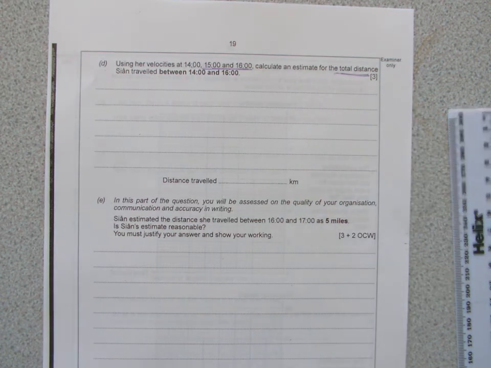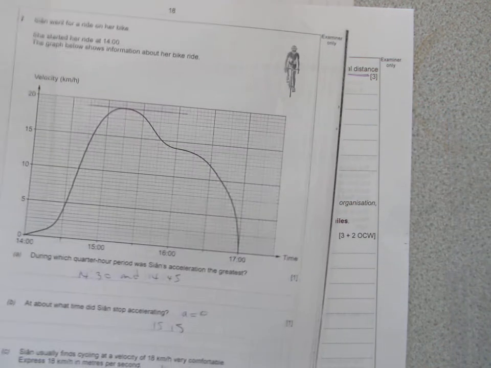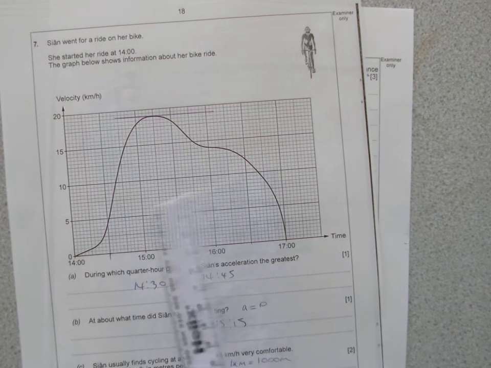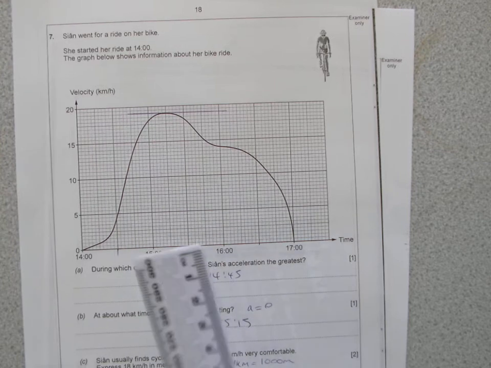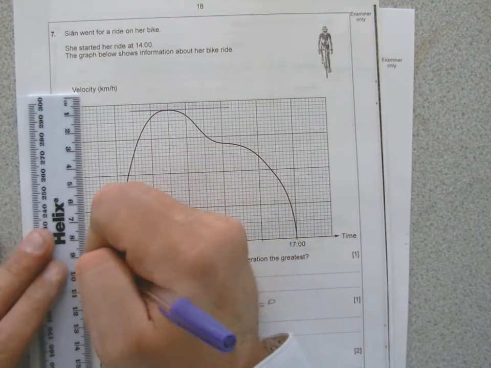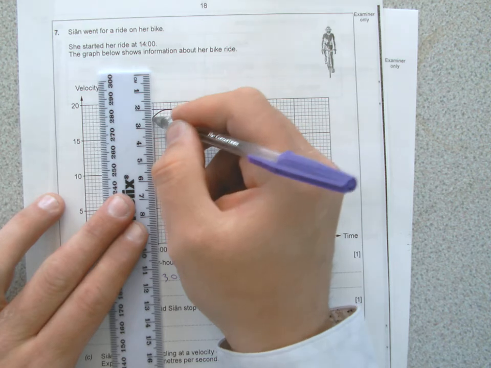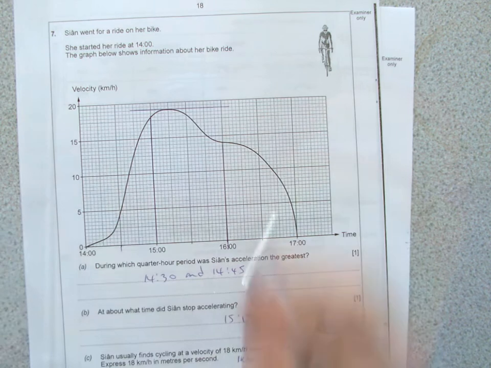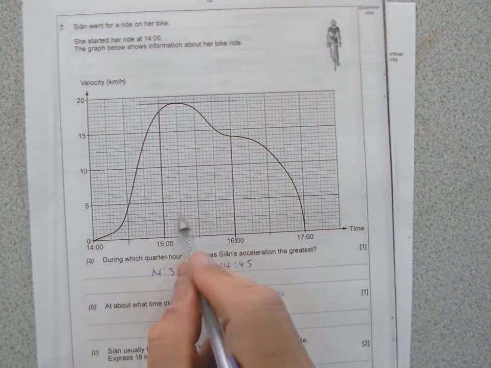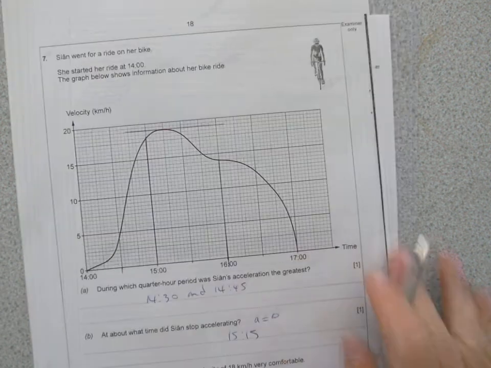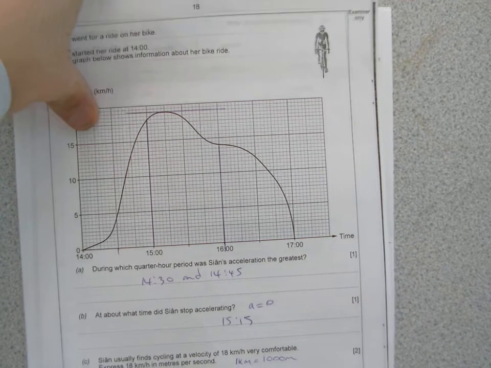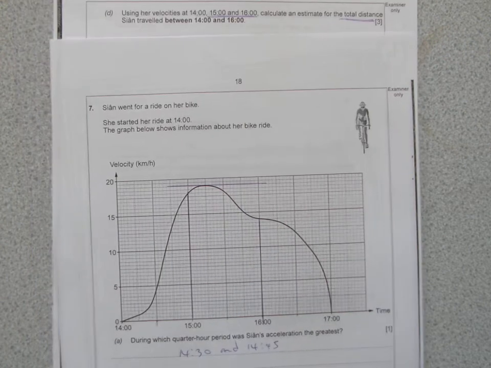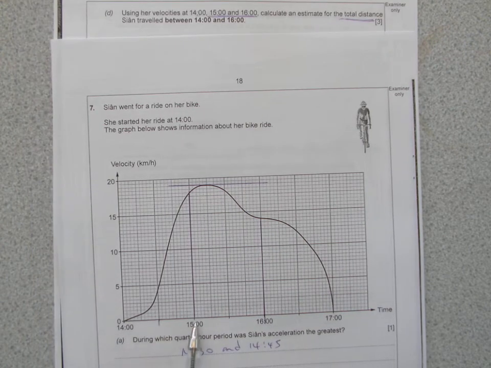Now, when it comes to that, we need to use the graph, and we need to recognize the distance. We need to remember distance is just the area. So the area under the curve on the velocity time graph gives you the distance. And it says at these times, doesn't it? 1400, 1500. Let's draw a line here. 1600, and that's it. We're only interested in these two sections here. We're not interested in this one because it does say in the question, doesn't it? Between 1400 and 1600. Okay, and it says look at those velocities there, 1400, 1500, 1600.